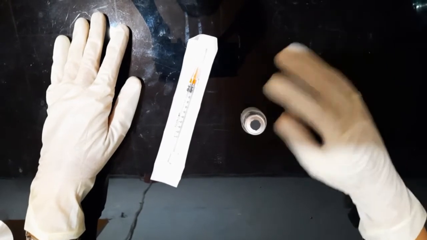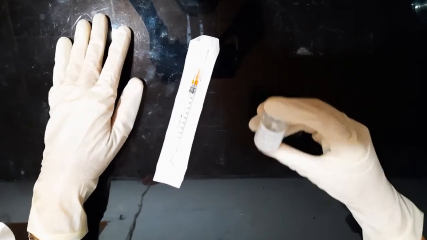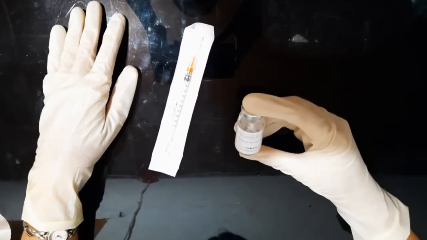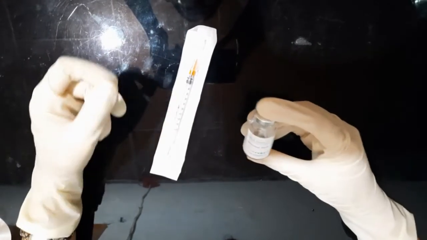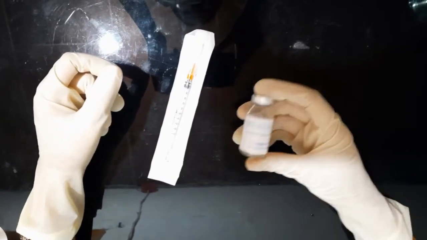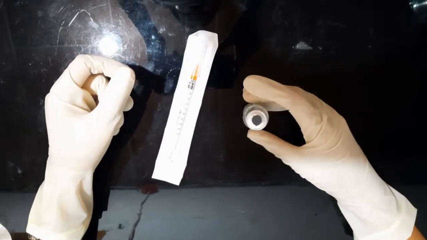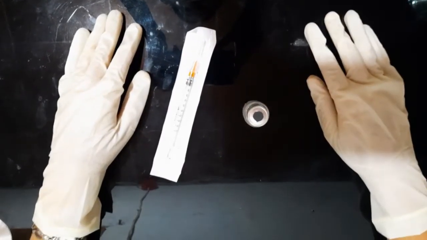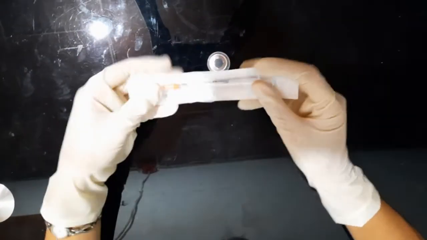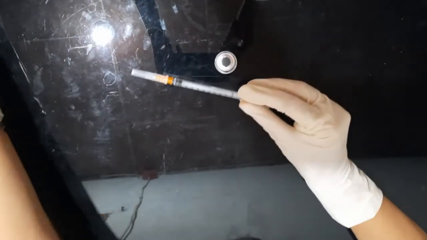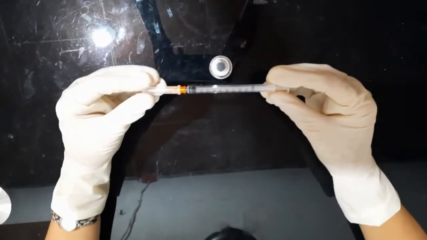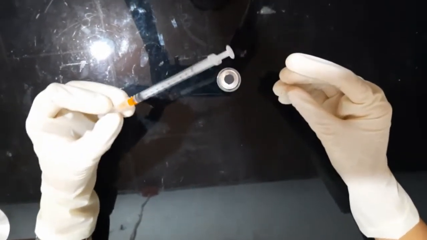Remember when we were dealing with the vial, we have to check for the expiration date, the lot number, and the manufacturer. This is a tuberculin syringe.